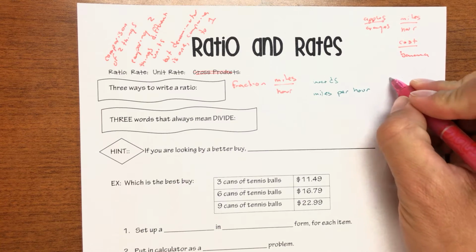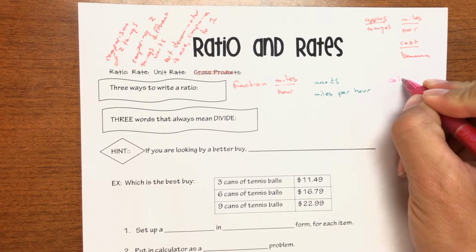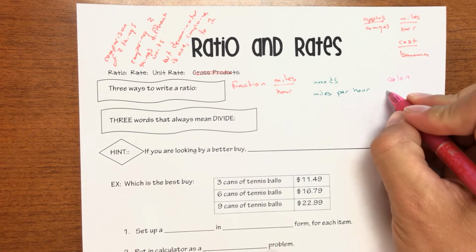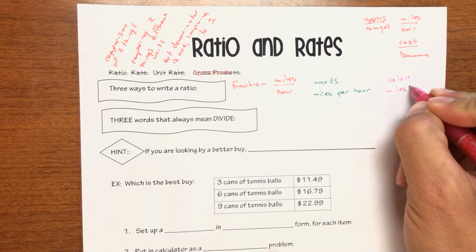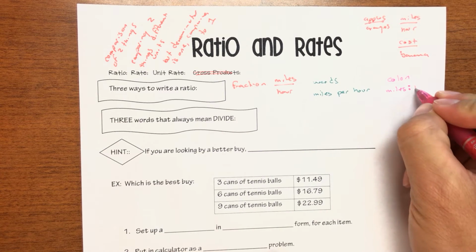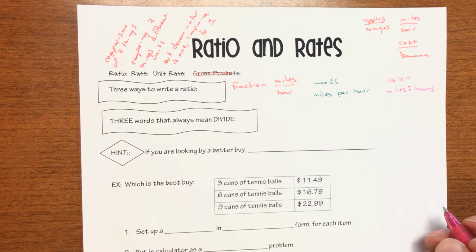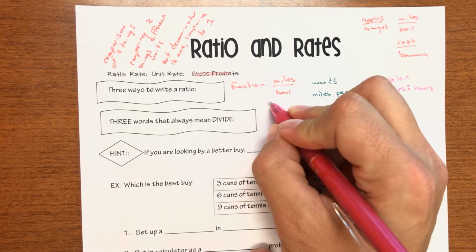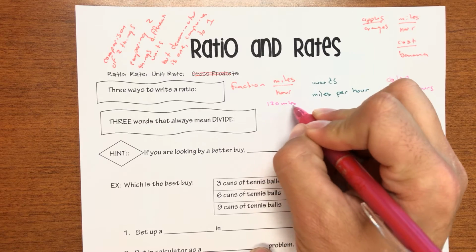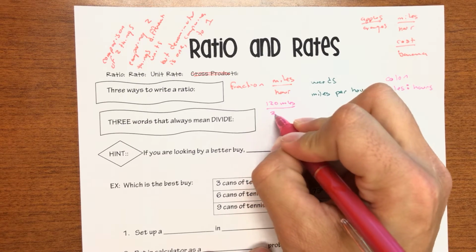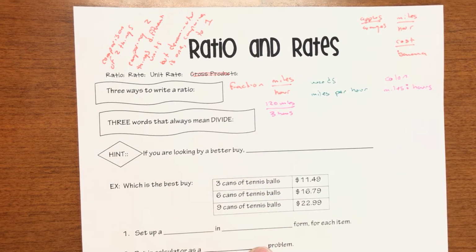It's just a colon, so we can write it with a colon. I can do miles compared to hours. So let's pick some numbers. Let's say that I go 120 miles in 3 hours. That's my comparison. I'm comparing how many miles I went to how long it took me.